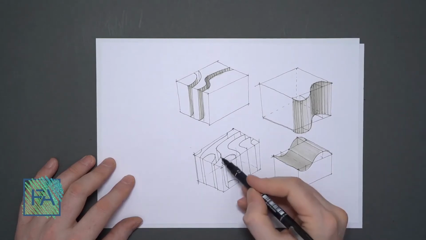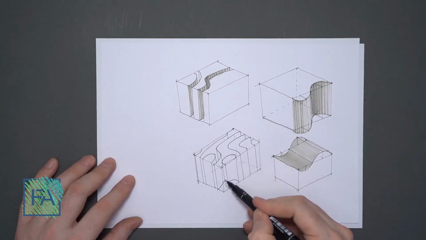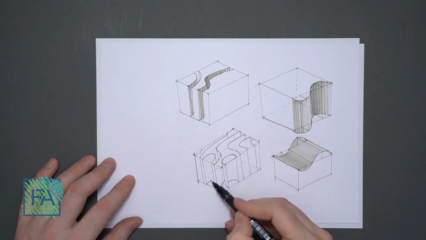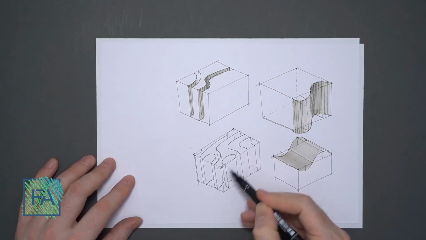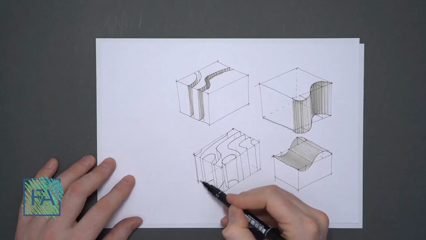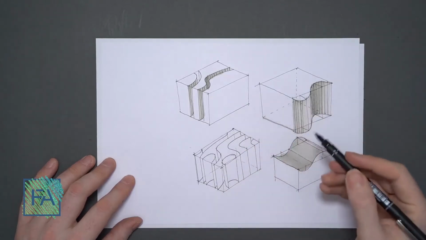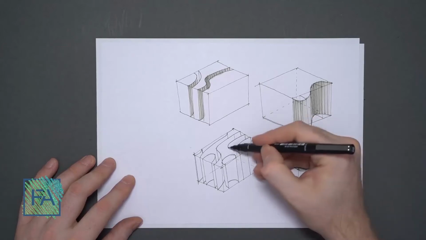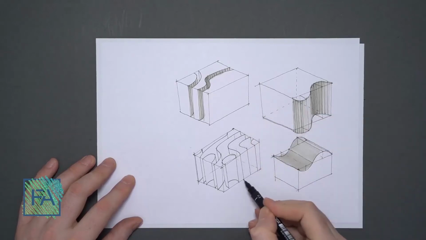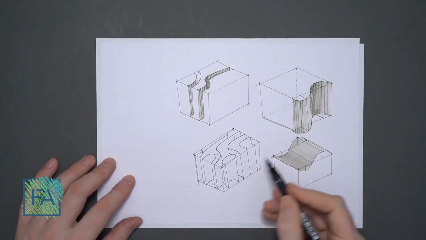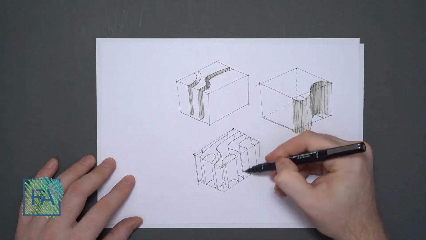Parallel to this one will be this one, and parallel to this one, like this. So I'm starting to find parallels. And when I'm doing that, our volume is starting to take shape. And we have a very interesting isometric perspective that I can use for interior design or industrial design.